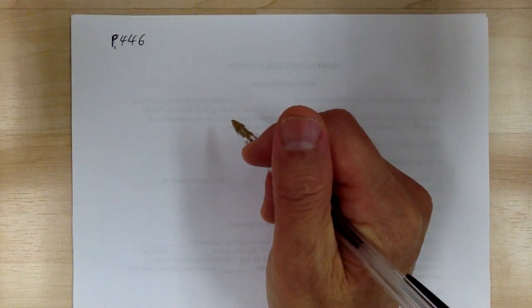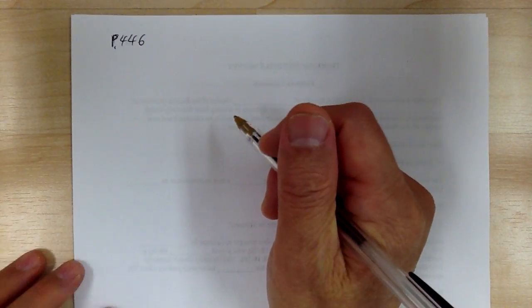Open your book to page 446. This lesson is on the laws of logarithm. So there are three basic laws.